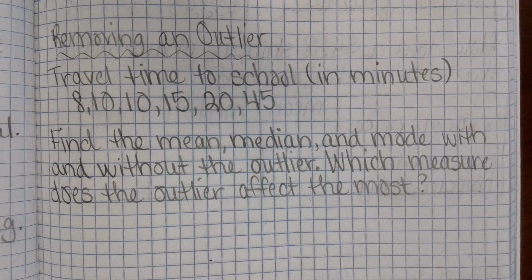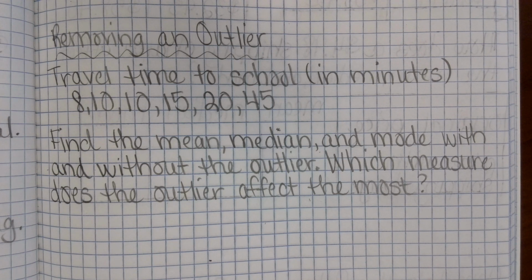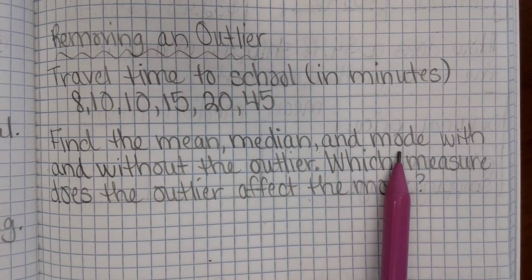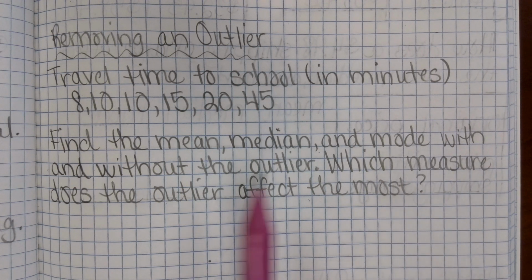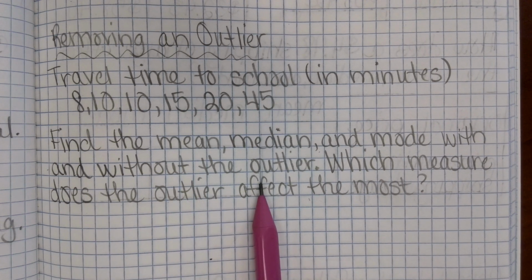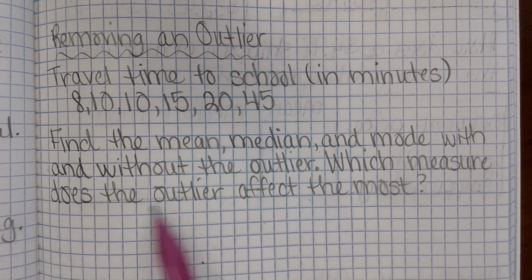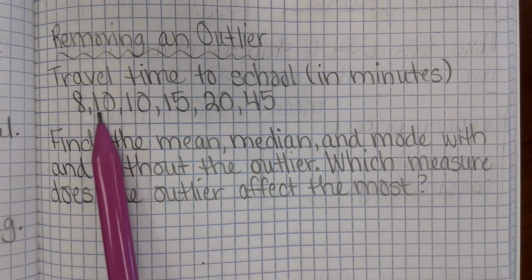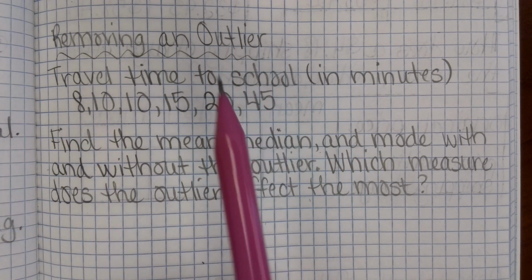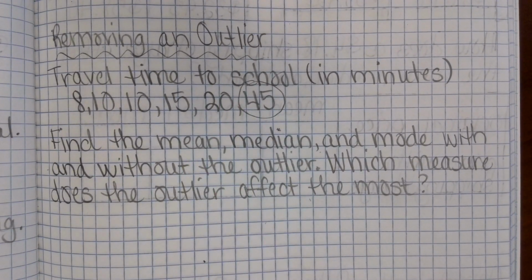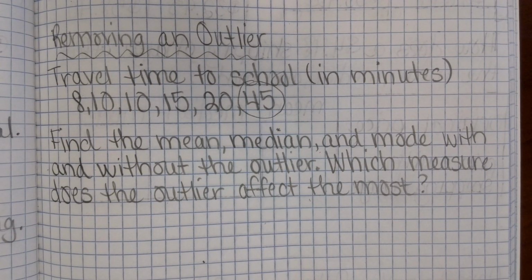Okay, so I'm going to pause the video again. You should do the same. Try to find the mean, the median, and the mode with and without the outlier. And then we're going to look and see which measure is affected the most. So when we look at our set of data, let's all make sure that we realize that 45 is definitely the outlier here. Okay, so go ahead and pause your video.